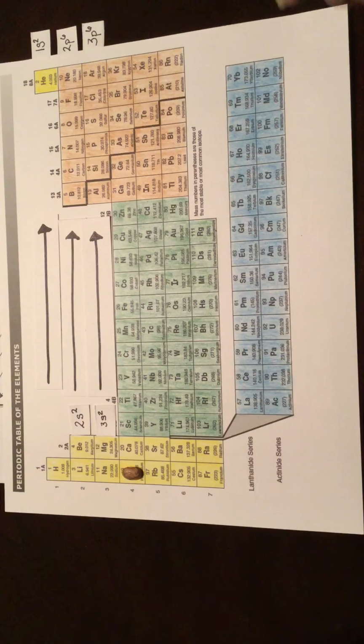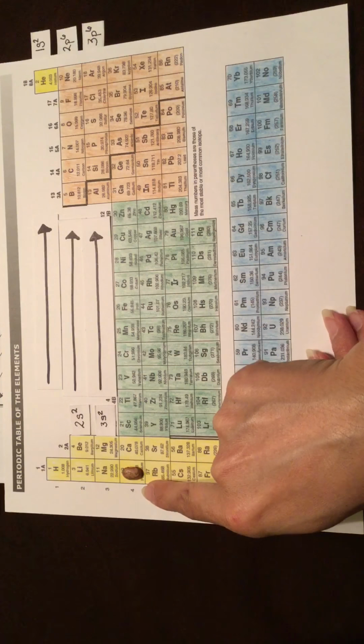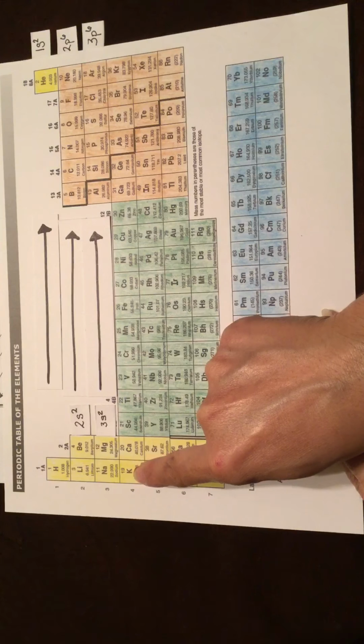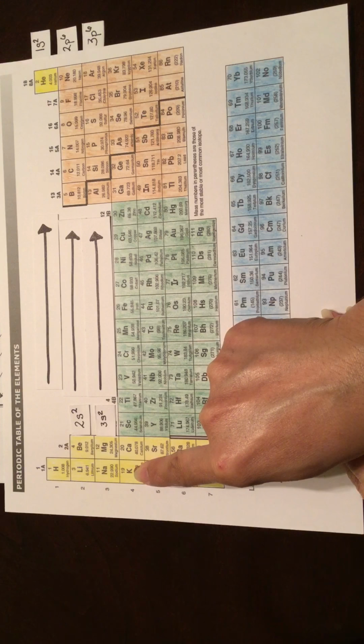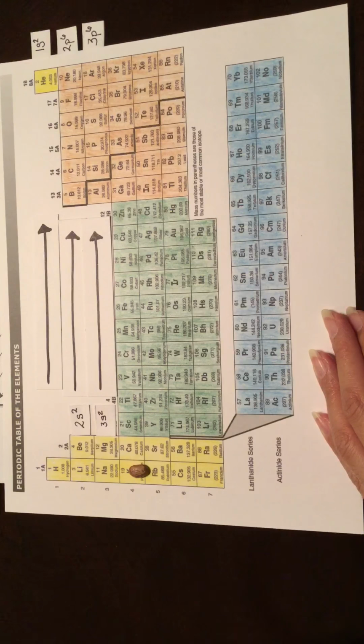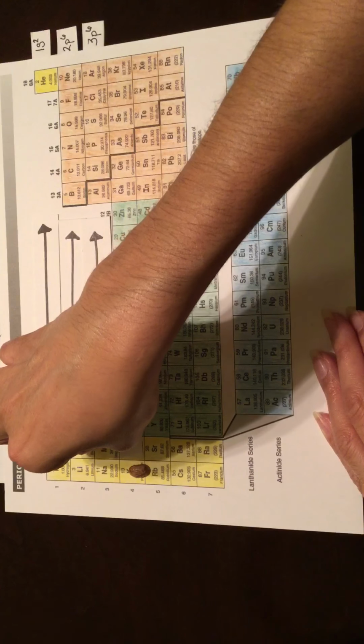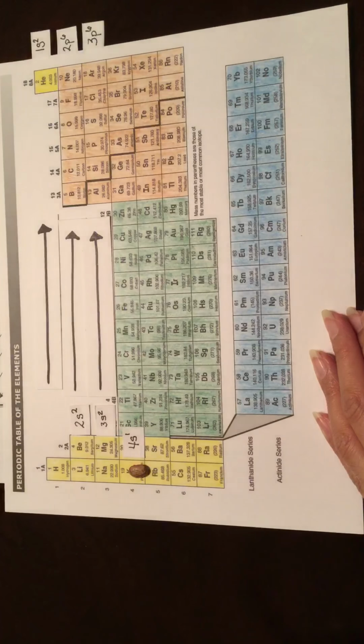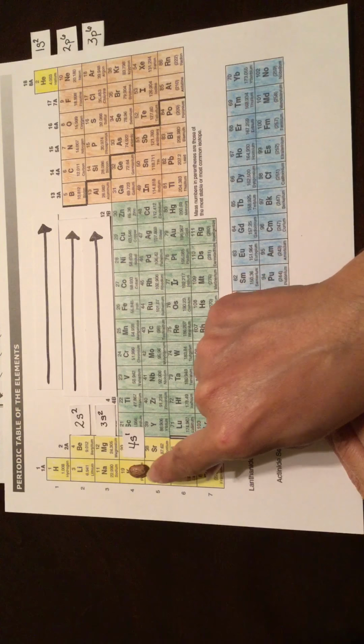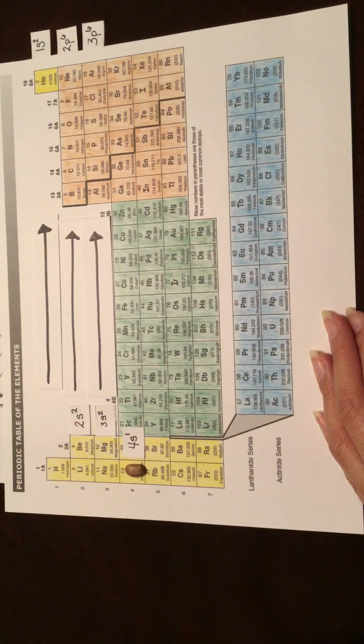Now that I've finished my third energy level, now I can go over here to my 4. And that's going to be my first one on my 4 S's. So that's going to give me 4s1. Okay? Right here by the bean.